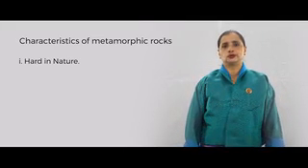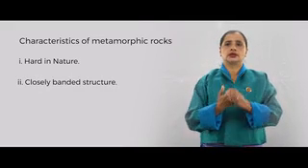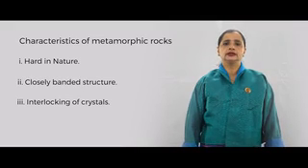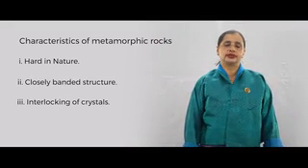Now let us look at the characteristics of metamorphic rocks. Number one, metamorphic rocks are very, very hard in nature. Number two, they have a banded structure. Do you know what banded means? It is a very tight, closed structure. And they have interlocking crystals. So these three are the characteristics of metamorphic rocks. Now let us move to see the economic importance of metamorphic rocks.